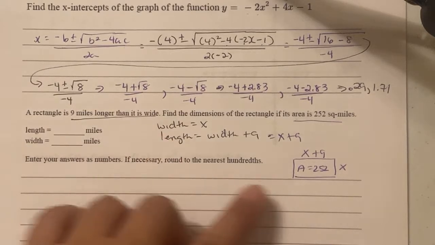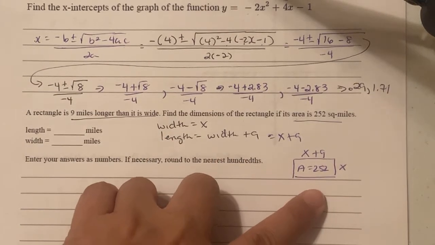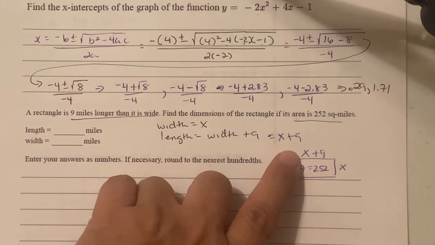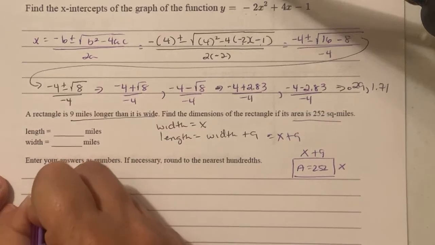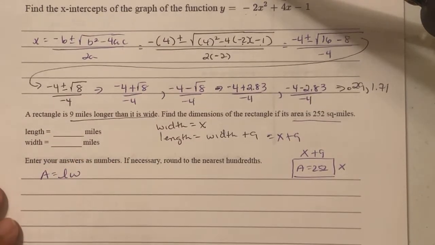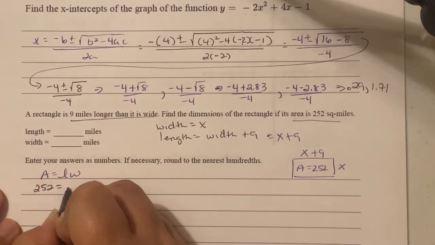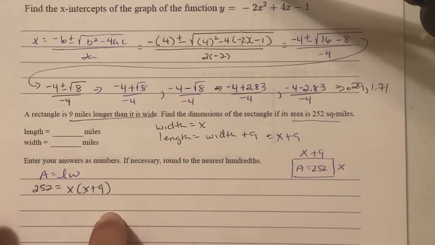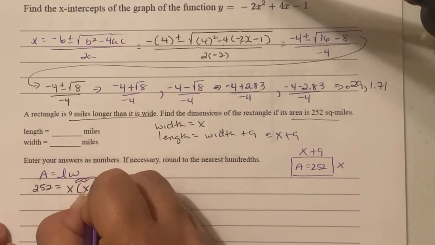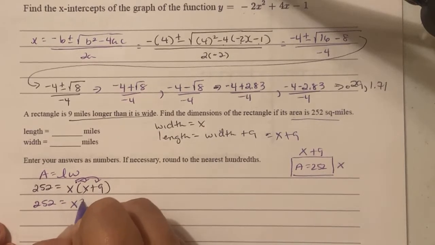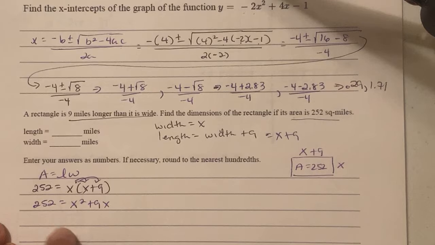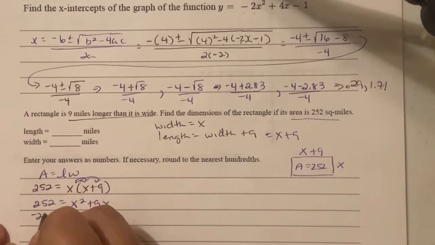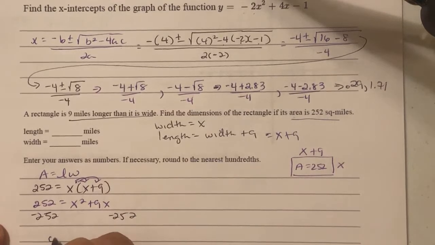So first identify your units and what your key is going to be. Sketch a picture, label your side, length and width, area. Remember the formula for area of a rectangle is area is equal to length times width. So I'm going to use substitution. A is 252, x times x plus 9. If I want to use the quadratic formula, I need to first distribute on the right side. So 252 equals x squared plus 9x. Subtract 252 to the right side. So 0 is equal to x squared plus 9x minus 252.